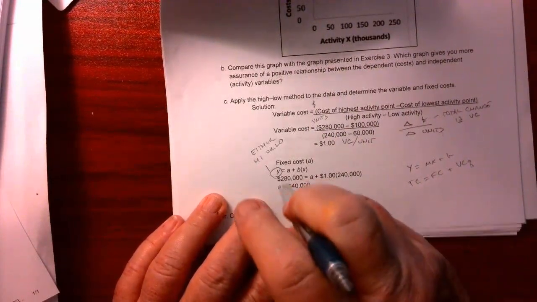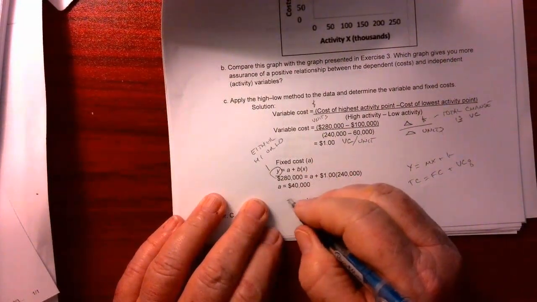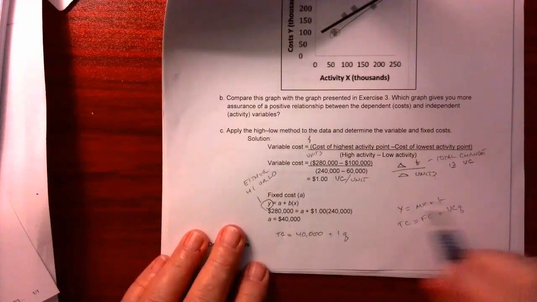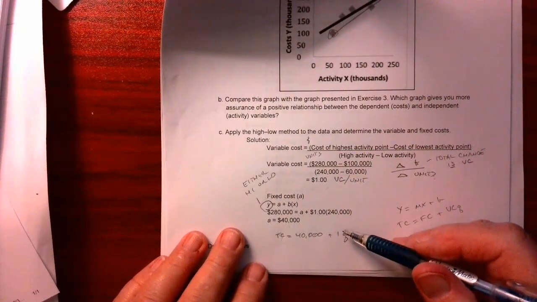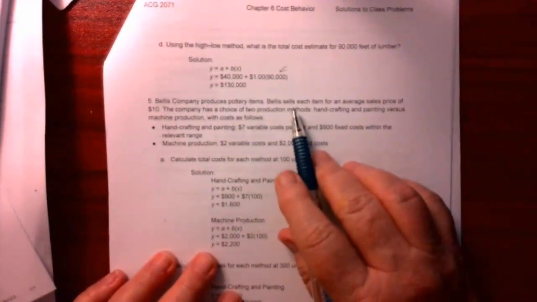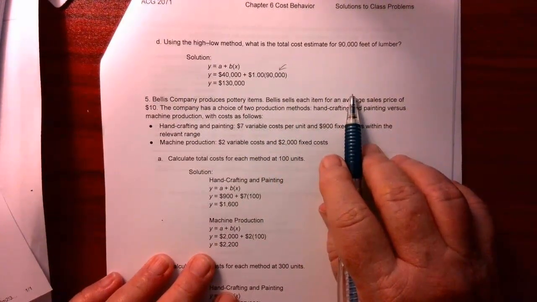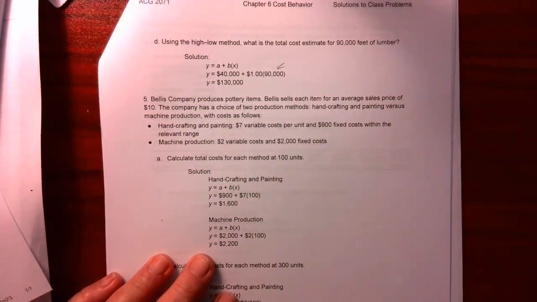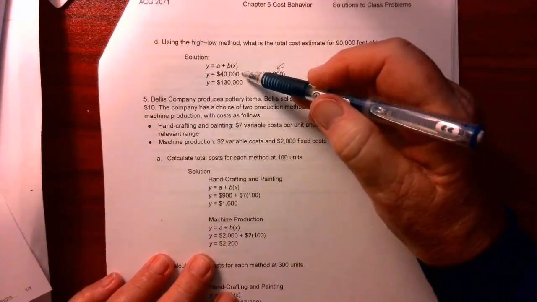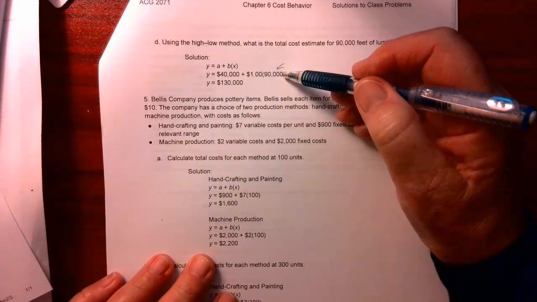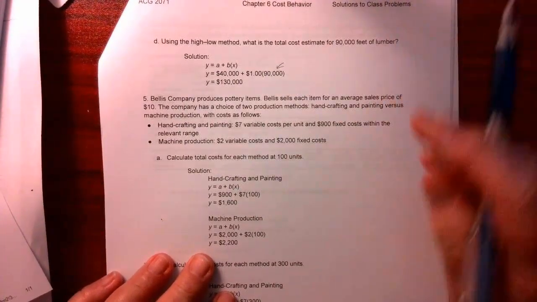All right, and we can call this total cost. Okay, but two pieces to it. First, figure out your variable cost, and then do the fixed cost. I think there's a couple more pieces here. And then they ask, using high-low, what would the cost be for 90 feet of lumber? So we would just substitute the 90 in here for the x: 40,000 in fixed cost plus $1 times 90 feet. Okay, that's it. All right.